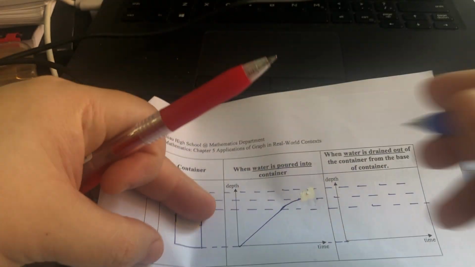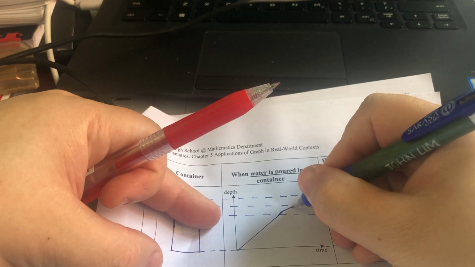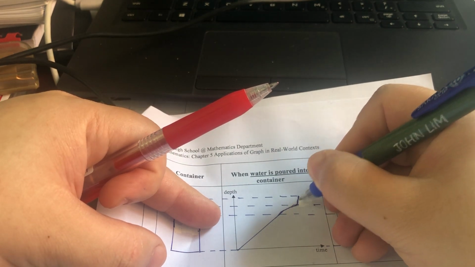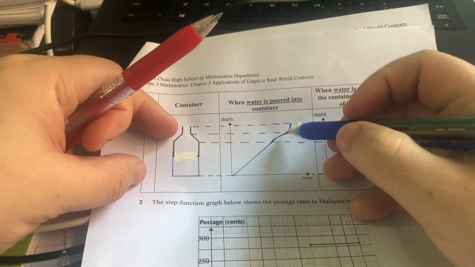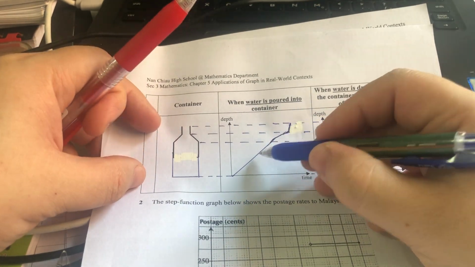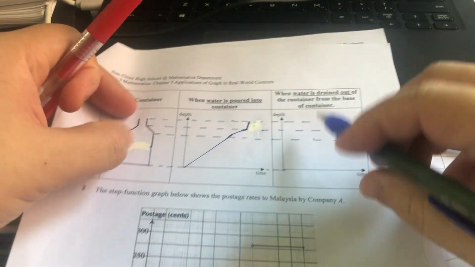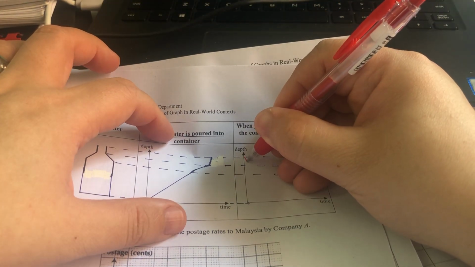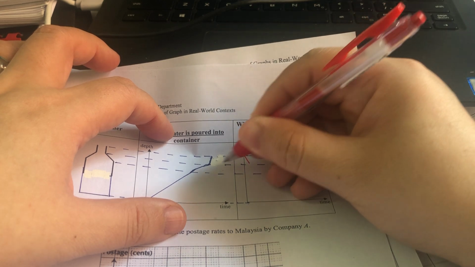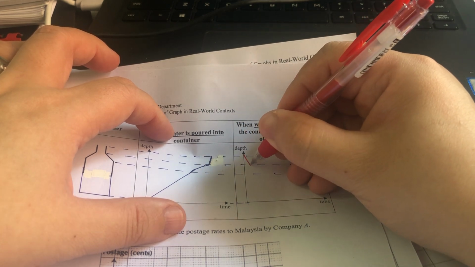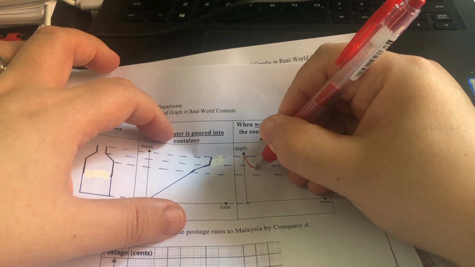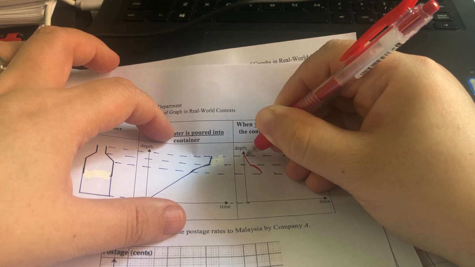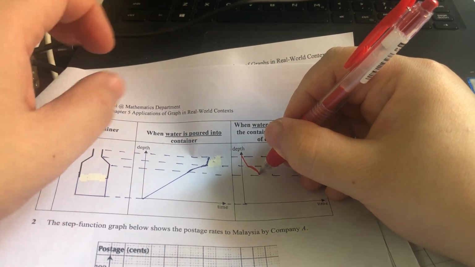This gradient must be steeper than this gradient, okay? Now, how do I draw the other part? The other part must use a ruler, okay? Use a ruler. And then this part here will be like that. Curve, curve.